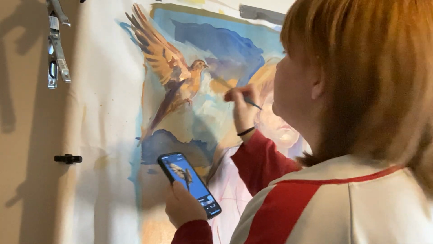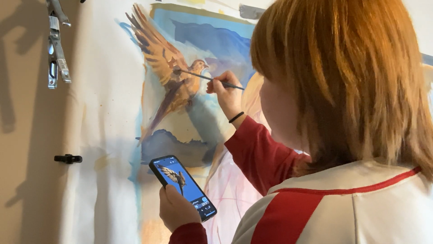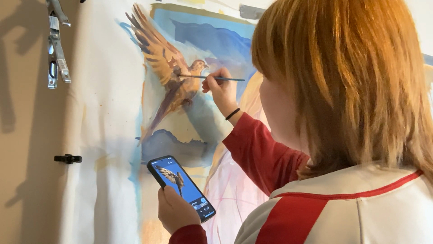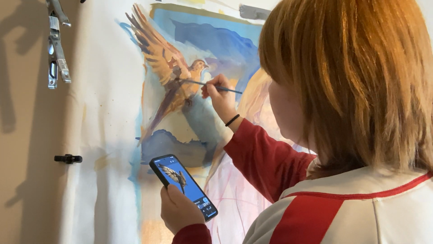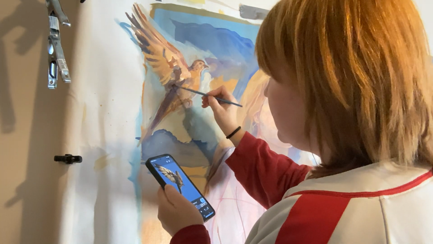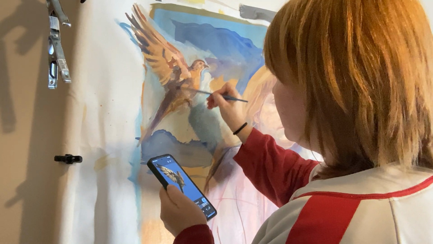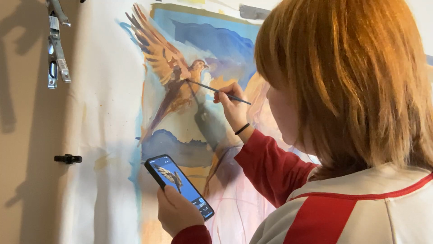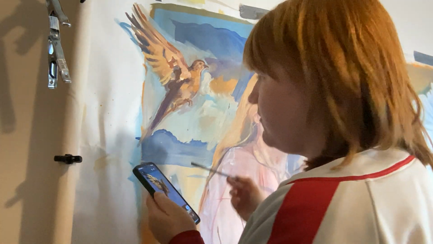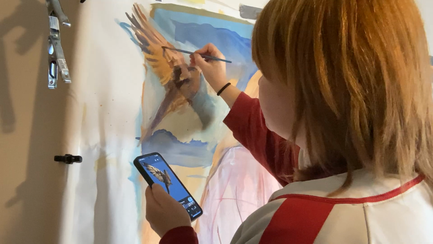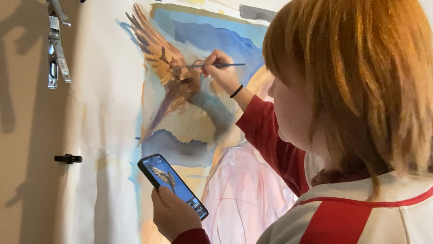I have no idea. Still don't know. I'm still trying to find out the darkest colors that I can make, because I honestly really don't know. What can I do? Yeah, and it mostly comes out purple. I don't want it to be purple, but it's kind of just what happens.